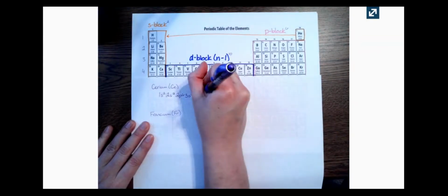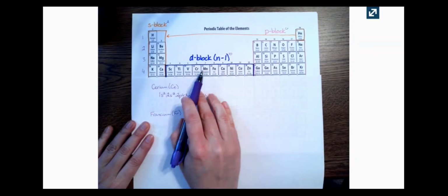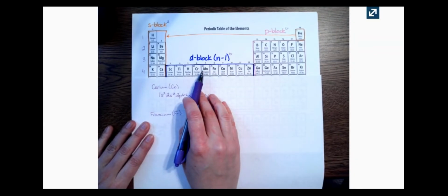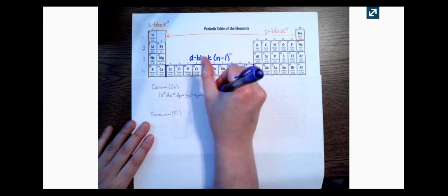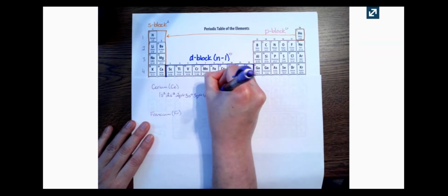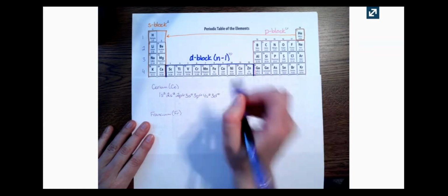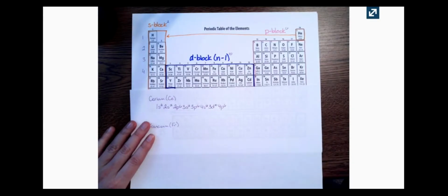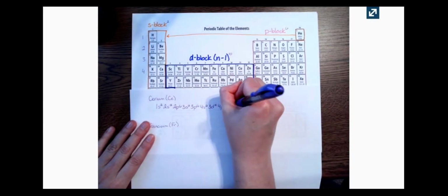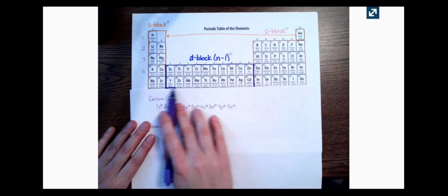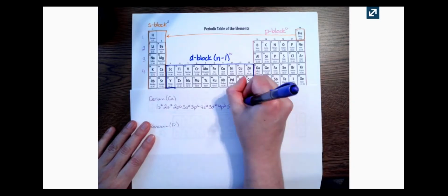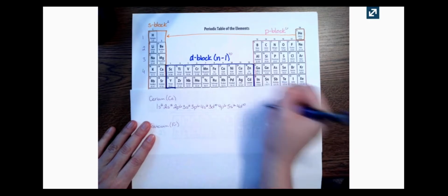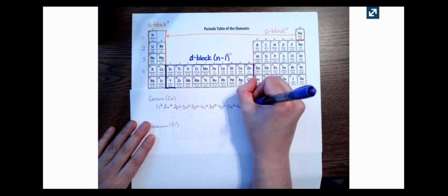Next row, this is going to be the 4th period. So this is going to be 4s2. And then remember, for the D block, we subtract 1 from the period number. So instead of being 4d, we're going to have 3d first. So 3d10. And then the P block goes right back up to that 4, so we're going to have 4p6. Next, move on down. We have 5s2. And then we have our D block. Remember, subtract 1 again. So we have 4d10 and then 5p6.